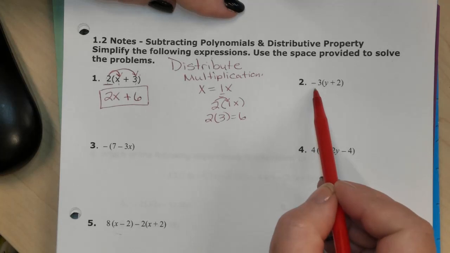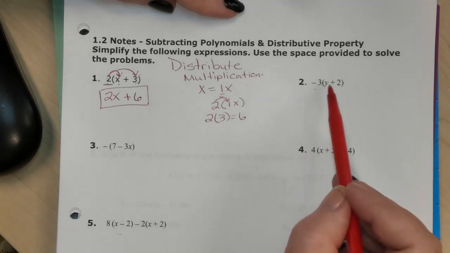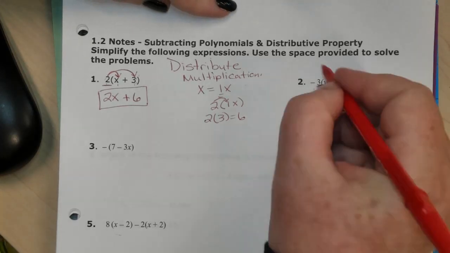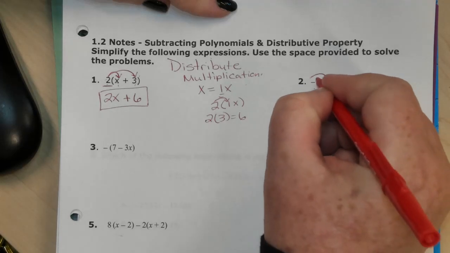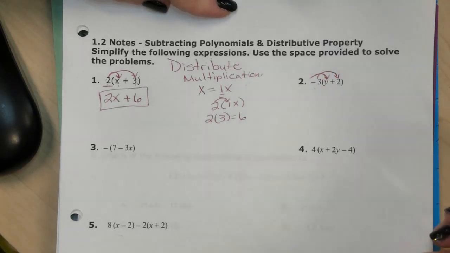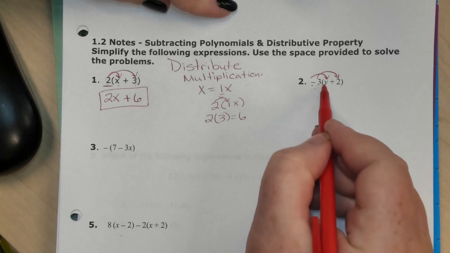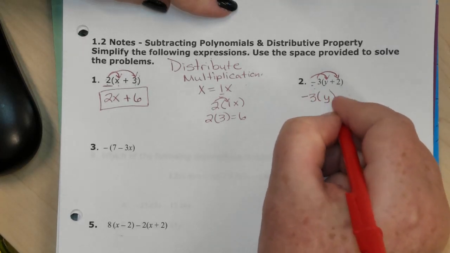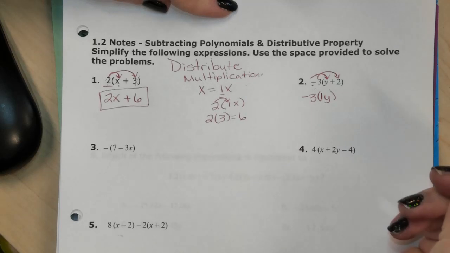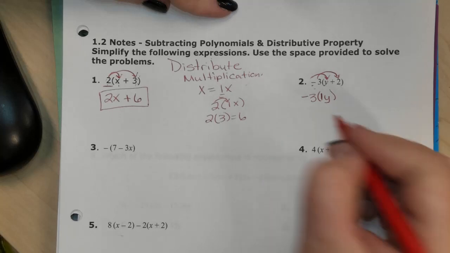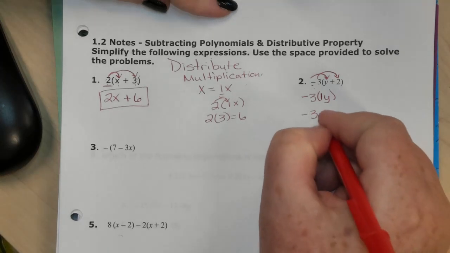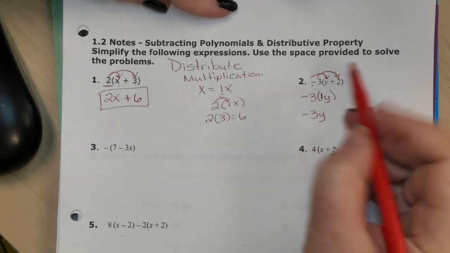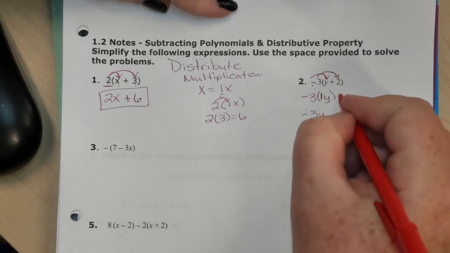All right, so this time we're going to multiply this -3. So that means everything on the inside is going to get a -3. So -3 times y. Well, remember guys, there's a 1 in front of that y. So we're going to do -3 times 1. Well, that's just -3. Then bring down your plus sign.